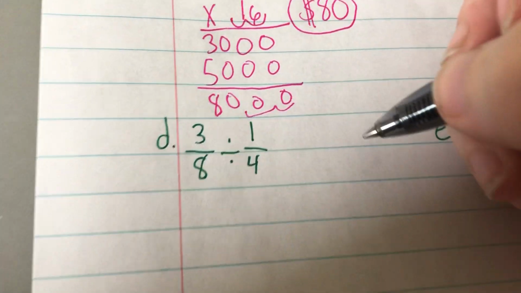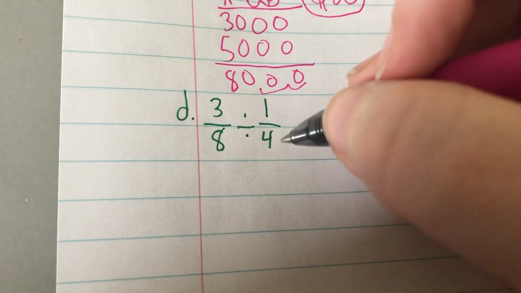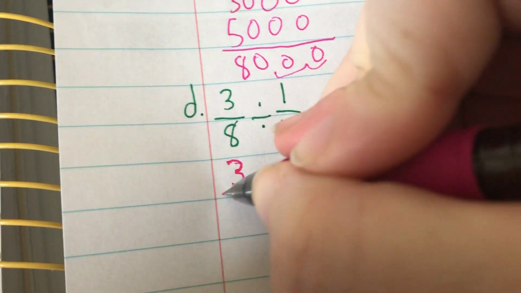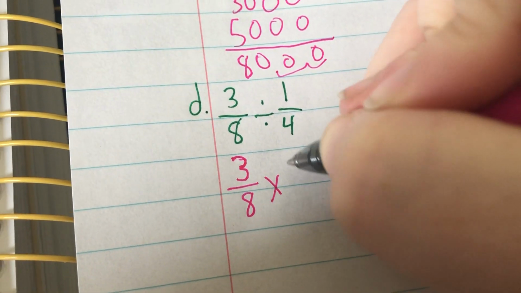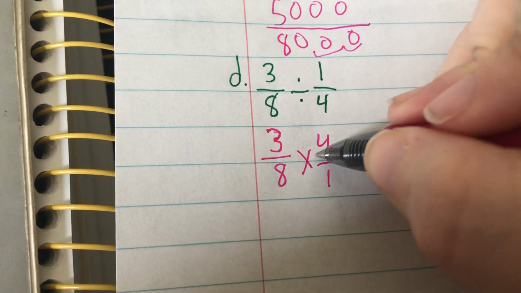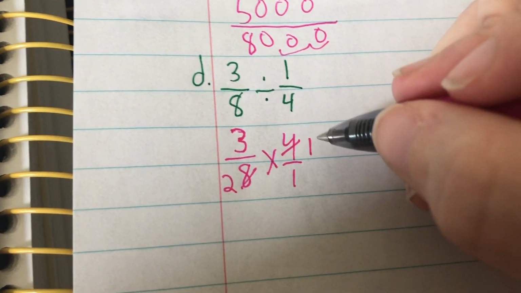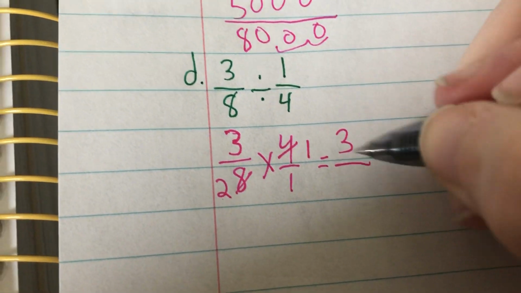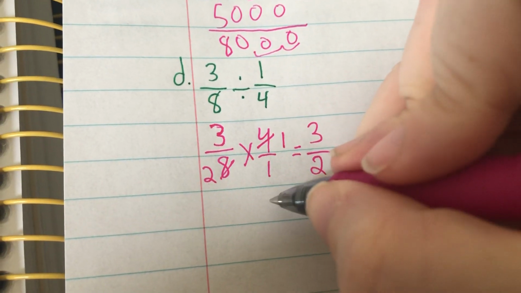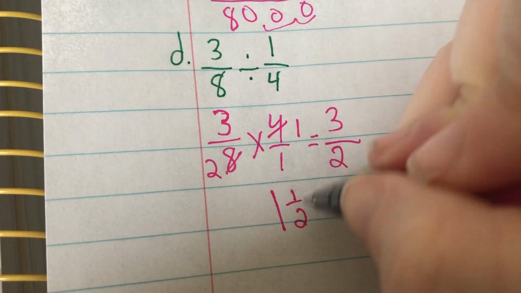D, we have 3/8 divided by 1/4. Well, when we are dividing fractions, we flip it and multiply it. So it becomes 3/8 times 4/1. We can simplify that. 4 goes into both of those. Goes into this once, goes into this twice. So 3 times 1 is 3. 2 times 1 is 2. 3/2, that is not simplified. It's an improper fraction, but as a proper fraction, it would be 1 1/2.